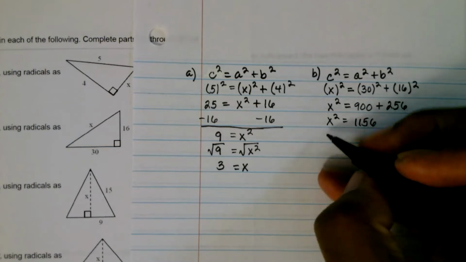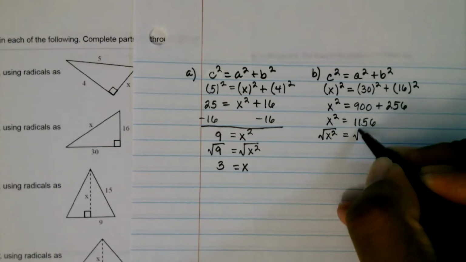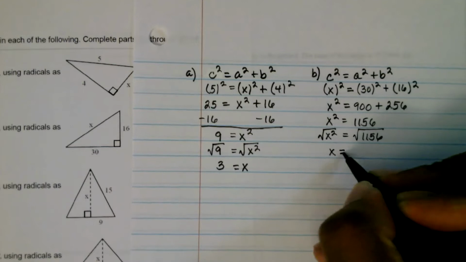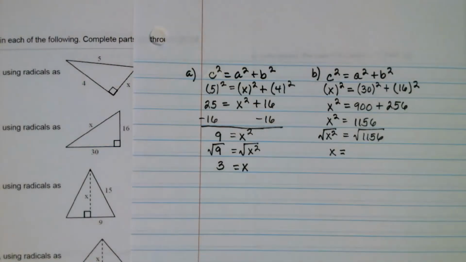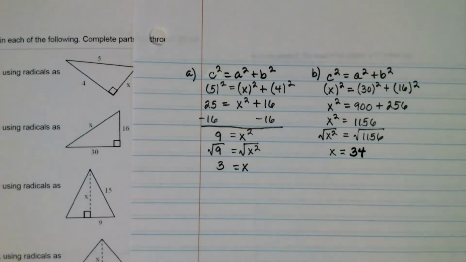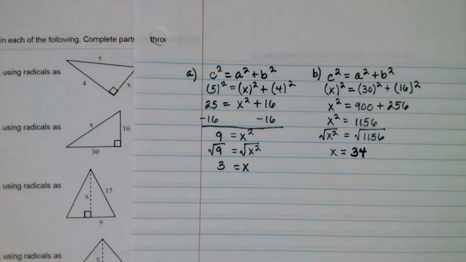And then to solve for x, I'm squaring it. So the opposite of that would be to take the square root on both sides of this equation. So that way I will have x by itself. And then that's going to be equal to, now if I do this on the calculator, square root of 1156, I will end up with 34. So that means x would be equal to 34. So the length here, which is my hypotenuse, would be 34.